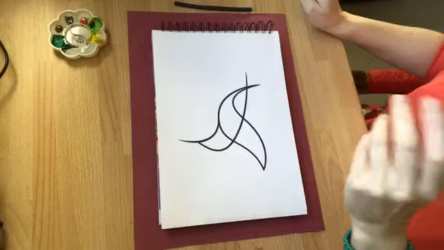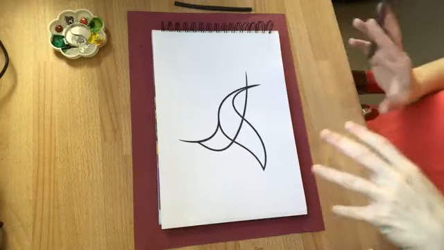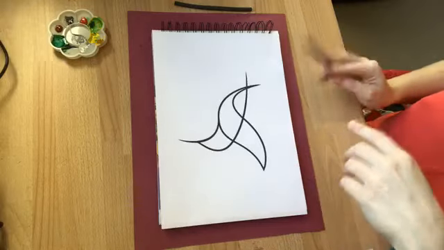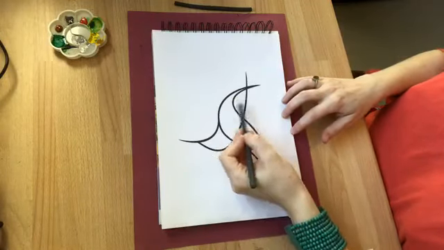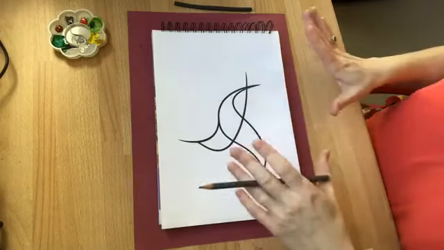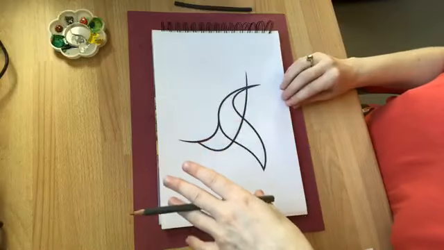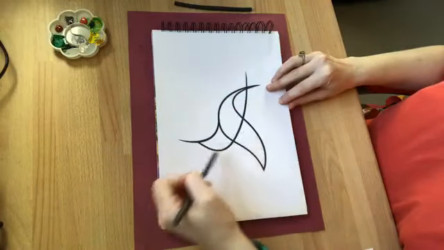Now artists talk about positive and negative spaces. So the lines on this drawing are your positive spaces, and you could even argue that these shapes in between are as well. This is your positive space, okay? But I'm going to break it down and just say the lines are positive space, okay? So that's your drawing, where the lines are.